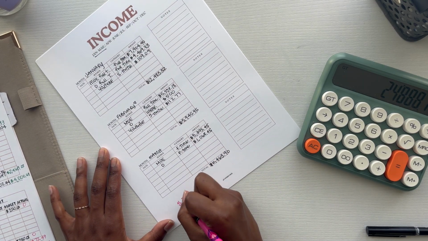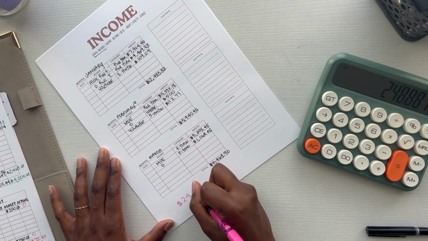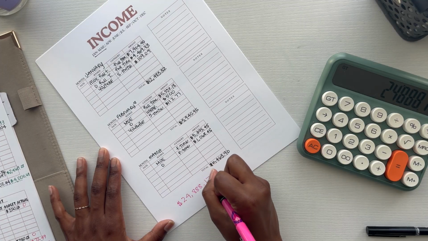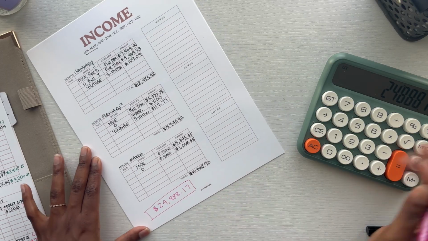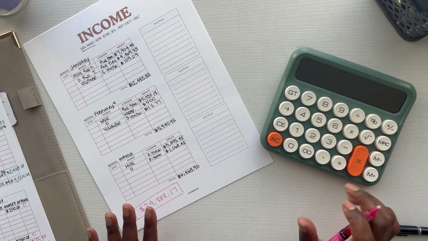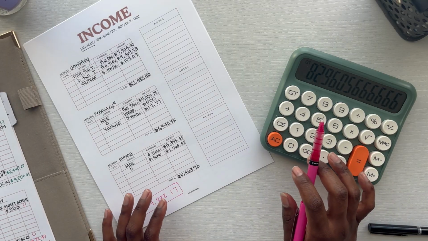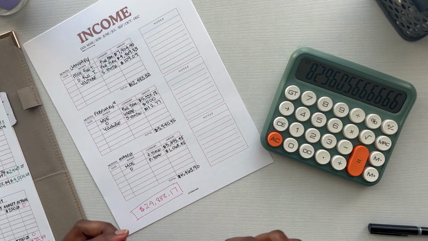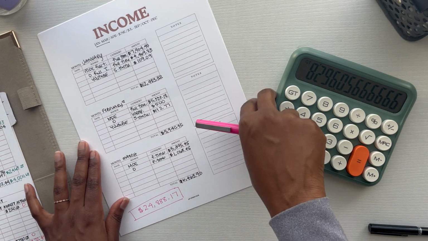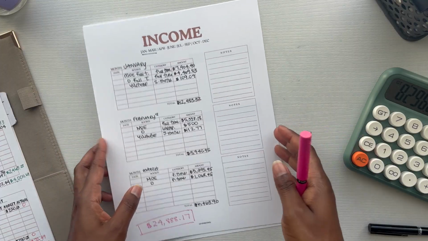What we brought in was $24,888.17. Come on now. So on average, divided by 3, that's about $8,000 a month if we average it out. Obviously, January was top heavy, so it was pretty great. Love that for us. I'm so excited and grateful.